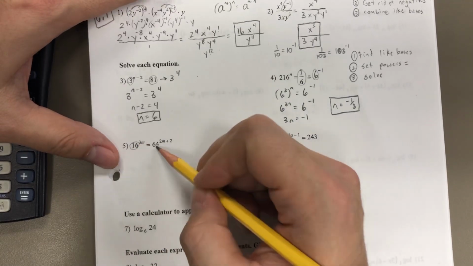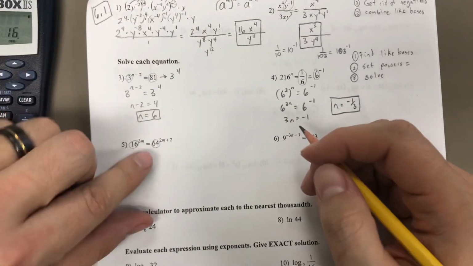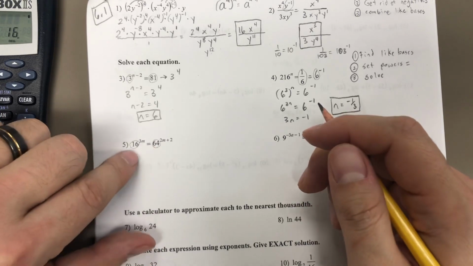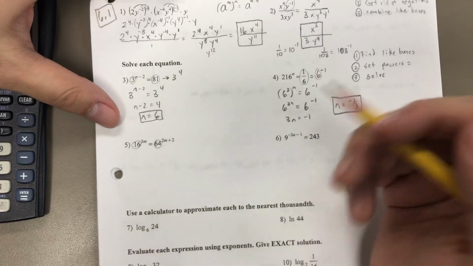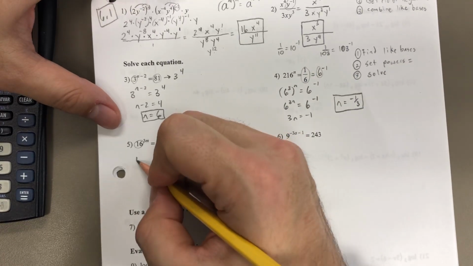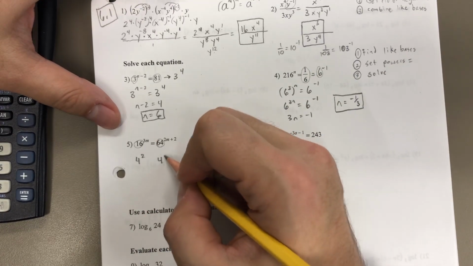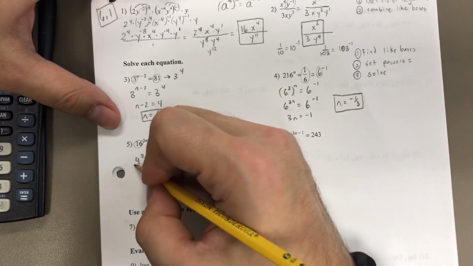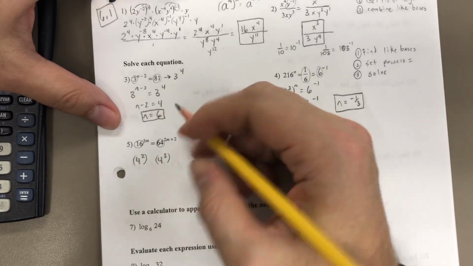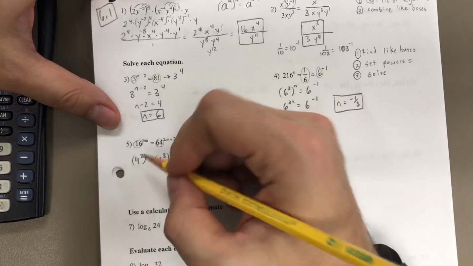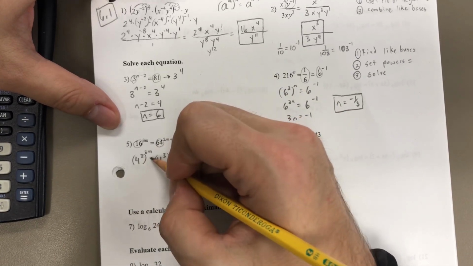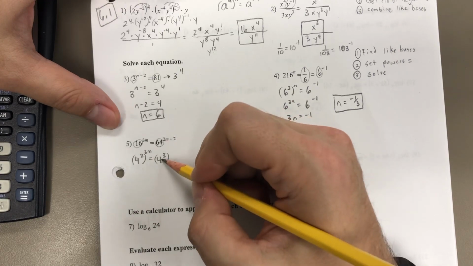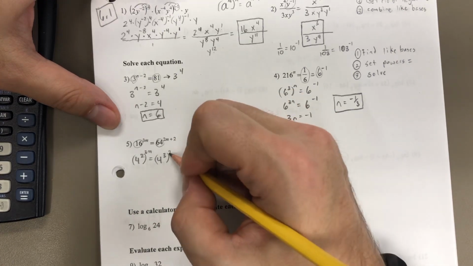Number 5 has bases of 16 and 64. Unfortunately, I can't raise 64 to an even power to get 16 and vice versa. However, both of these are powers of 4. So 16 is 4 squared, and 64 is 4 to the third power. So I'm going to use both of those as my bases, and then continue on with the exponent powers here. So that 16 turns into 4 squared, and I still have that 3m as a power. And then that 64 turns into 4 to the third, and it still has that same power of 2m plus 2.